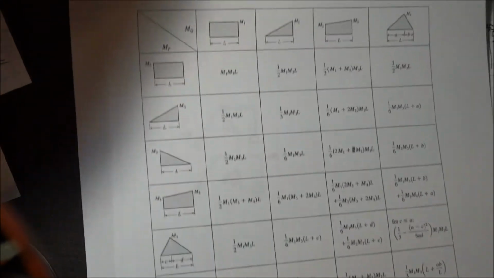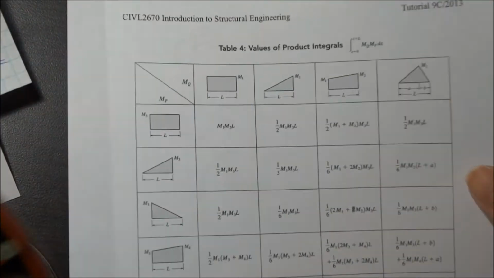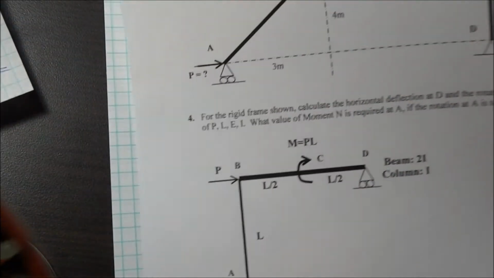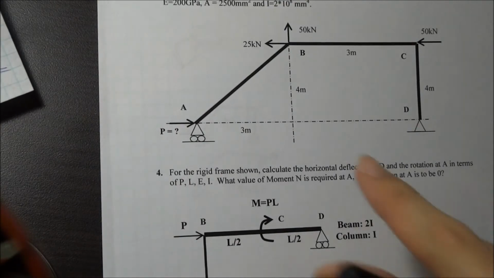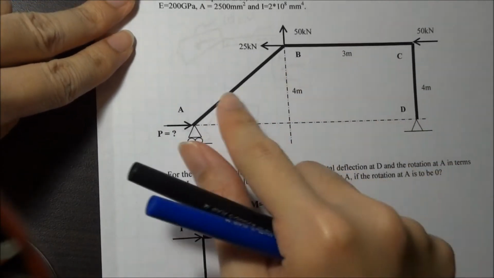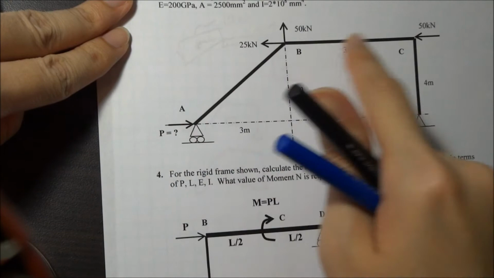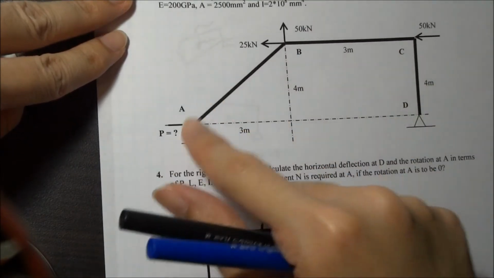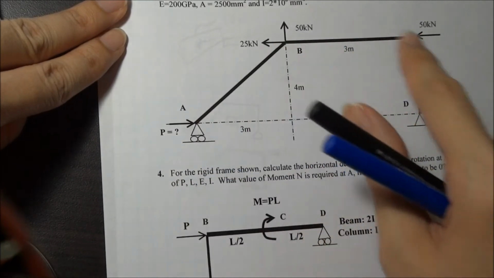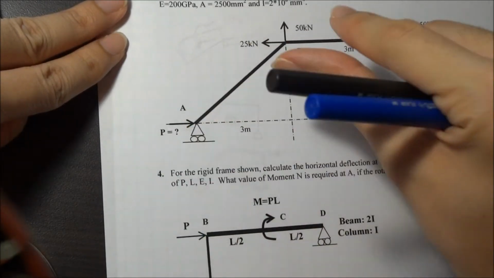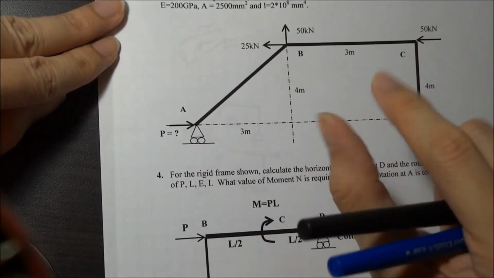But the idea is that I just need to find the shapes of my moment diagrams. So for example, if you look at this diagram here, I have no loads in between the 2 points, right? And I only have point loads being applied to my frame. That means my shear diagrams will be rectangular at all times. Therefore, my moment diagrams will all be triangular or trapezoidal.